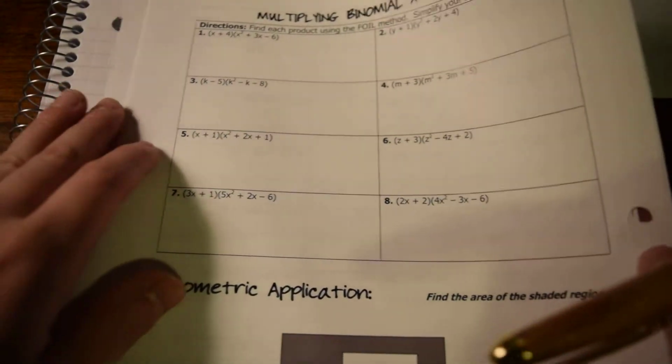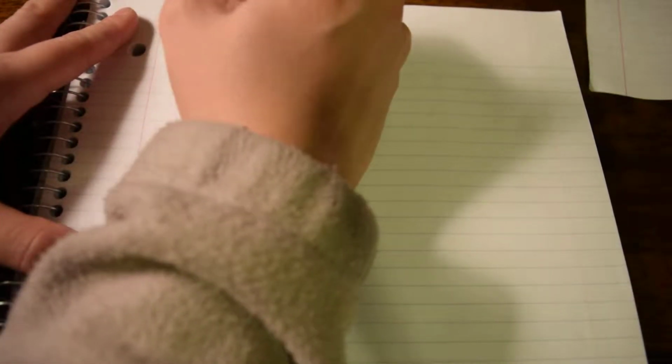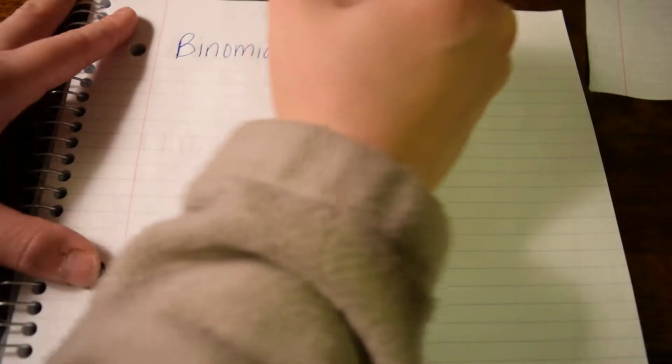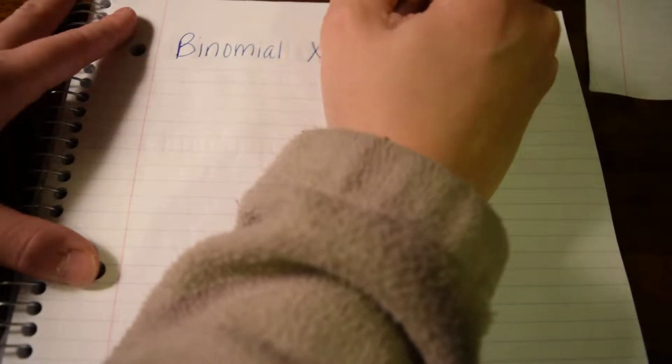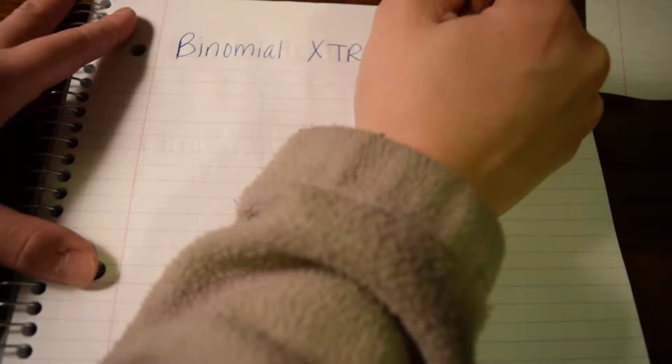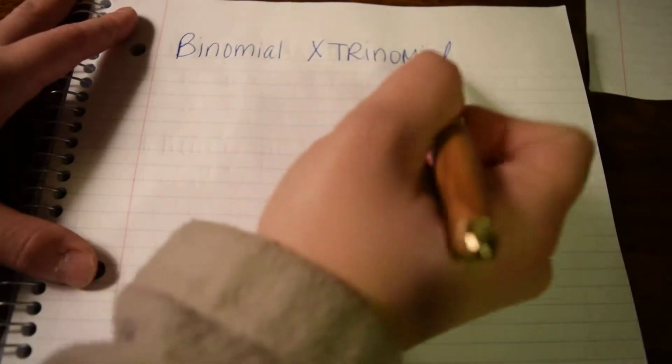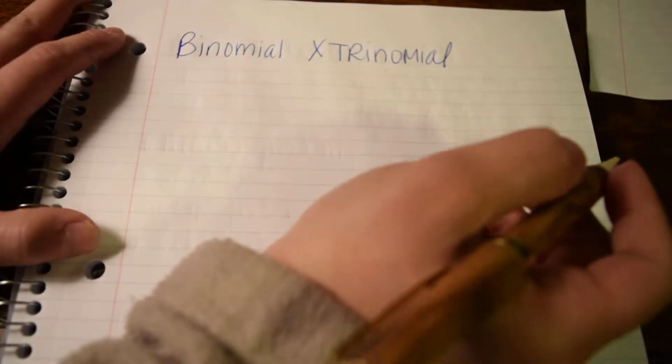But if you would like to print the paper, you can do that now, and then I'm going to pick a few problems to solve. So this is a binomial times a trinomial. Binomial, 2 terms. Trinomial, 3 terms, just as a review.